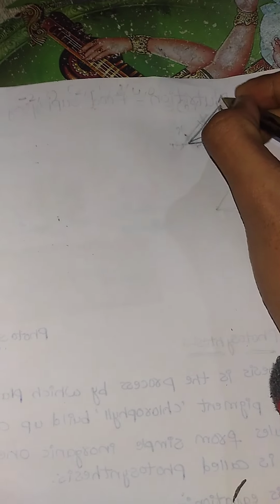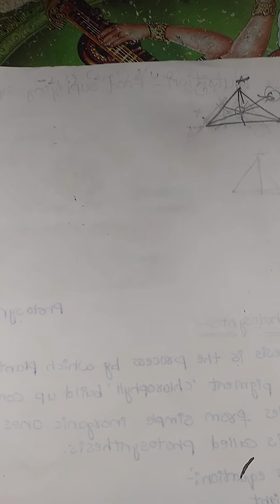Here, what does a perpendicular bisector mean? A perpendicular bisector is nothing but the line which divides the line into two equal parts. Let me assume that the point of intersection be S. If it is S, this is the circumcenter, isn't it?